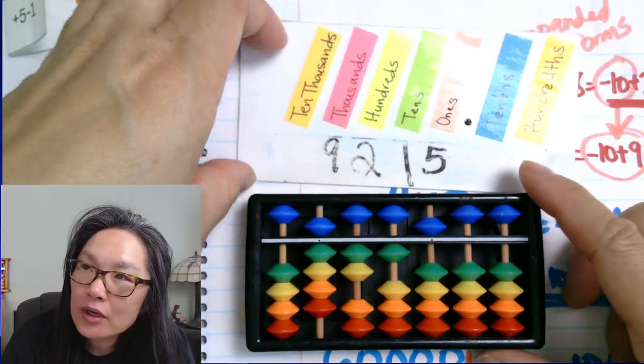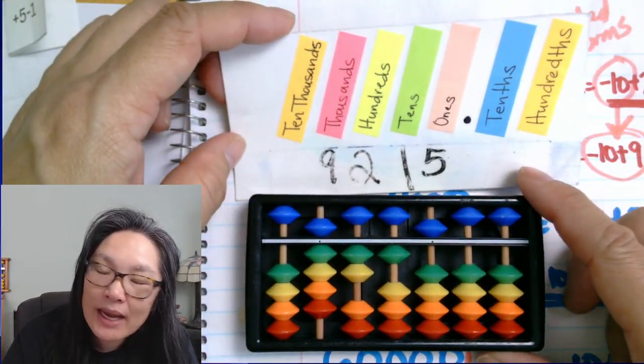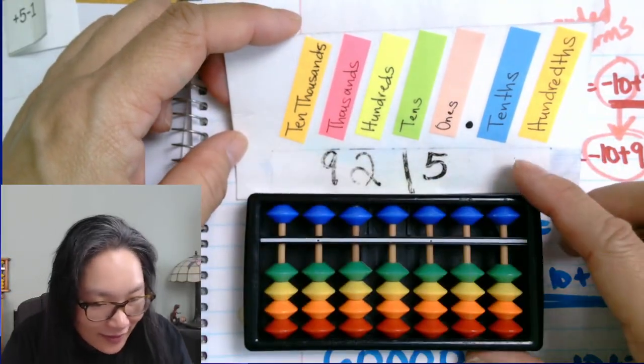Let's regroup. Like math. No, we're not regrouping. I'm trying to figure that one out. All right.